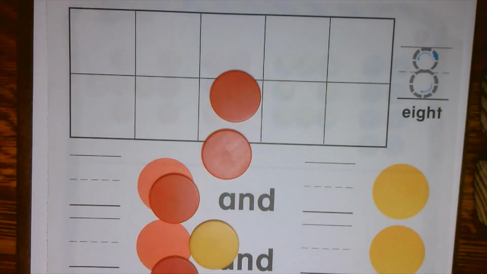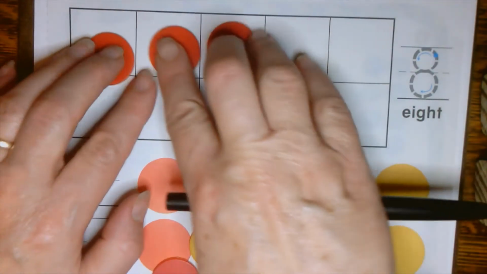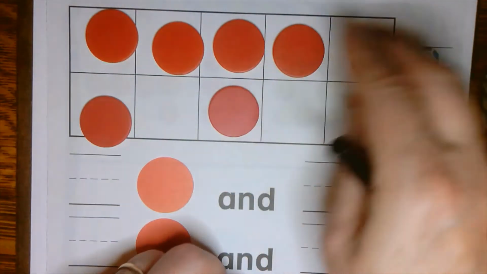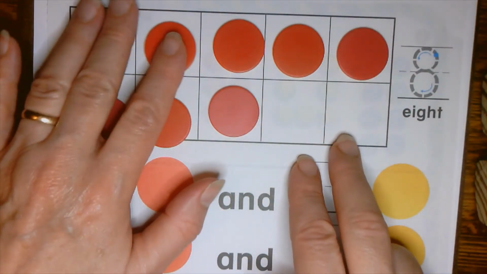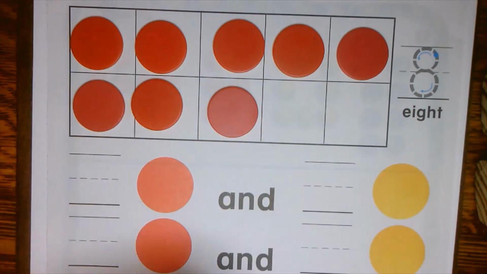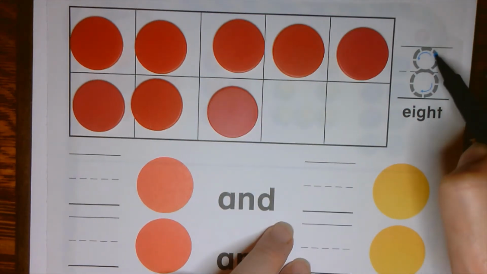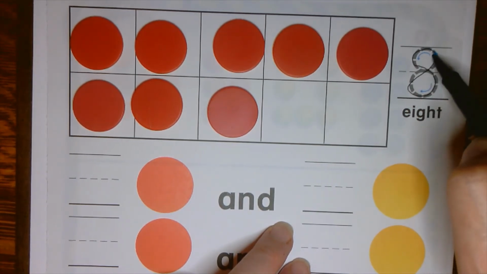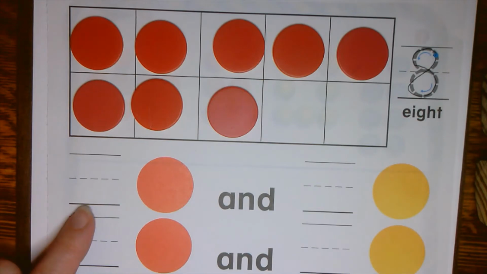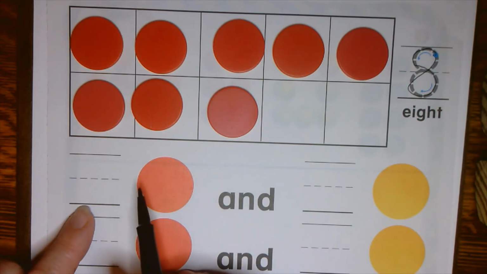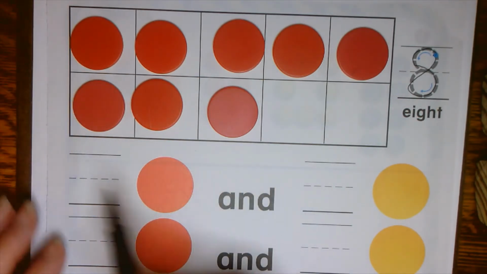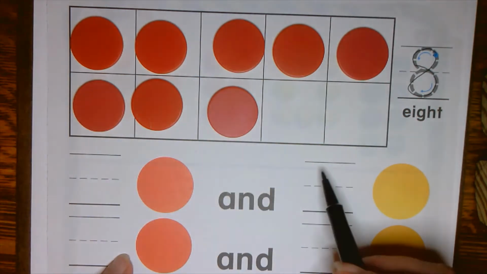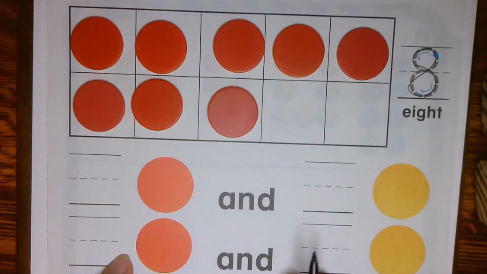Next page. Now, we've done stuff like this before. All right, let's go ahead and get our counters back in here. And now we're going to start with them all red, because this is a whole 10 frame here. First of all, remember, with making an 8, you want to make an S and go back home. Then we're going to, just like we've done before, write how many red, how many yellow. Right now, we have that many red, and how many yellow do we have? You know a number that you can write for that many yellow.